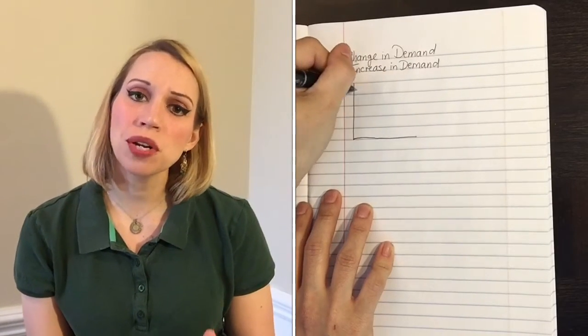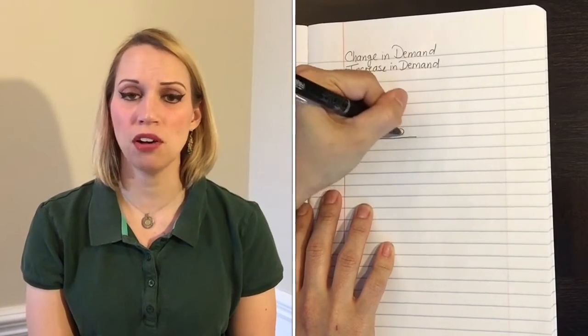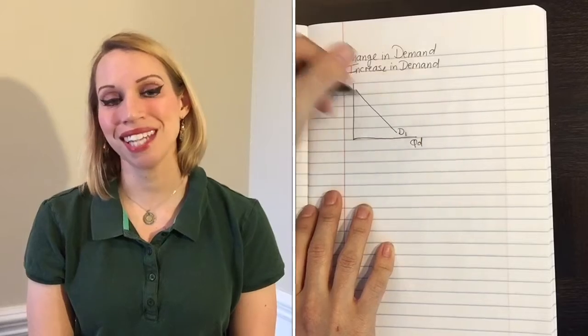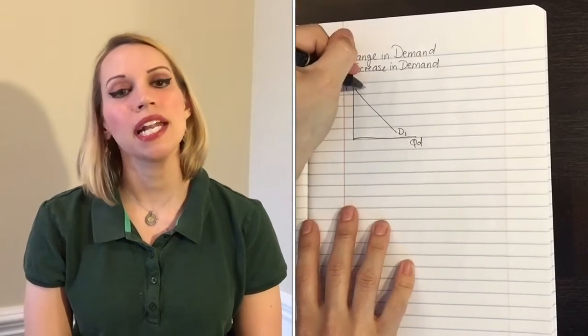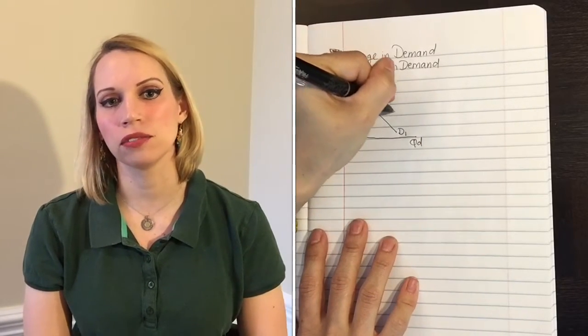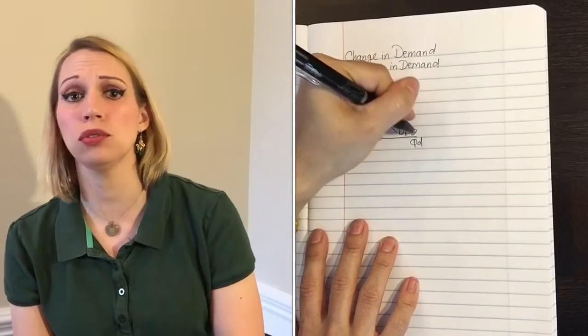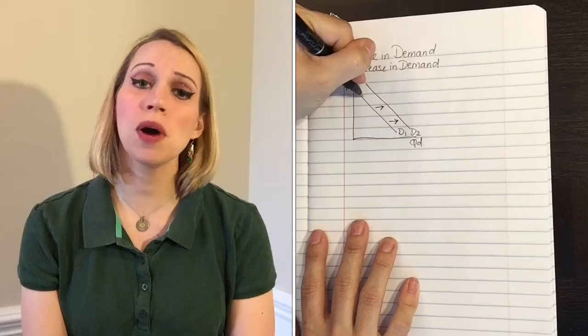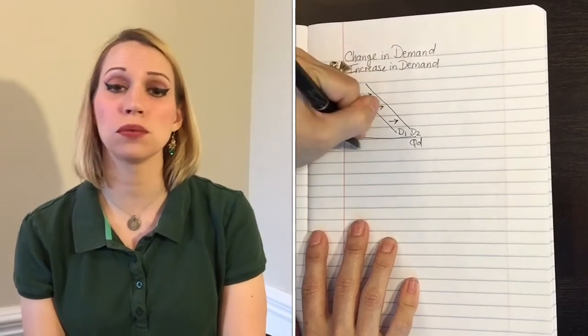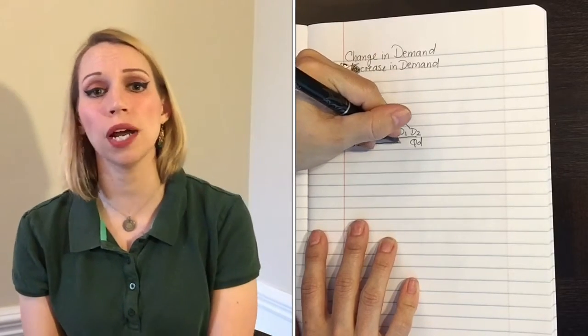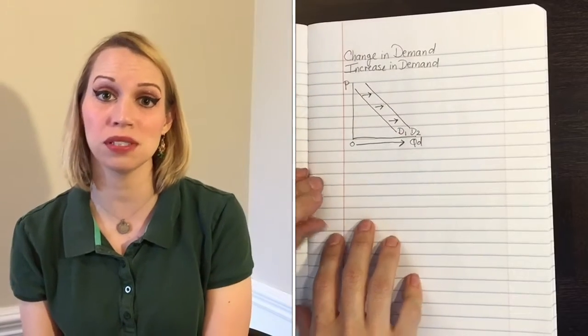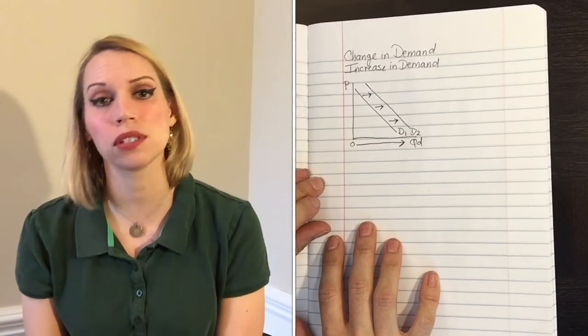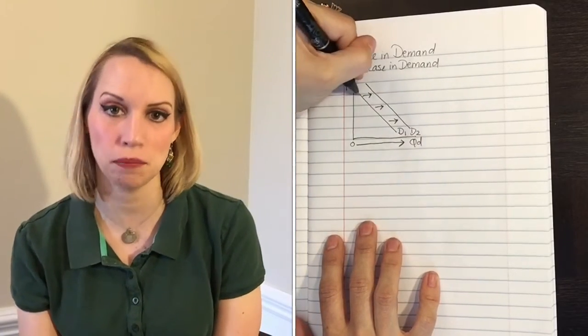And if I want to show an increase in the demand for coffee, then what I'm going to do is take that demand curve and shift the whole thing over to the right, horizontally. The reason why an increase is a shift to the right is because when we move to the right, we're going away from the zero, and so the numbers on the x-axis are getting bigger.